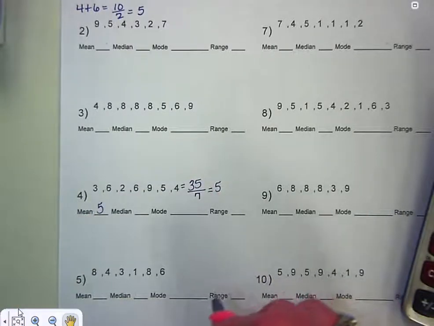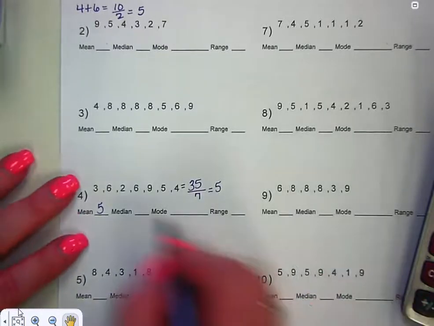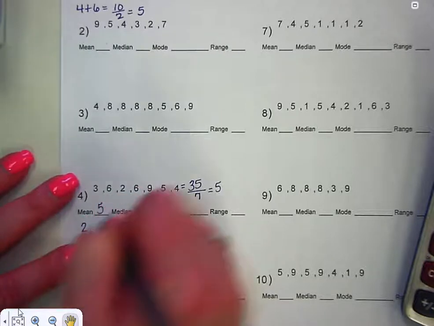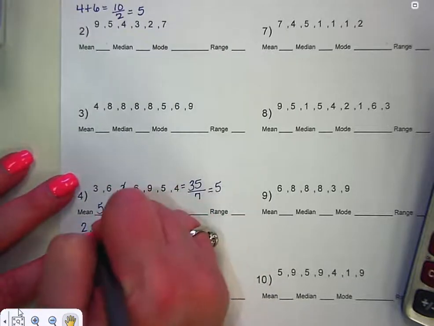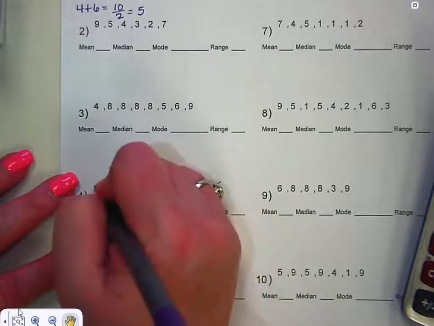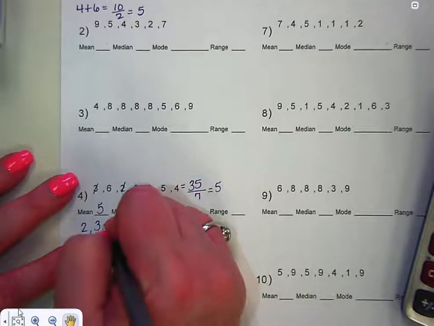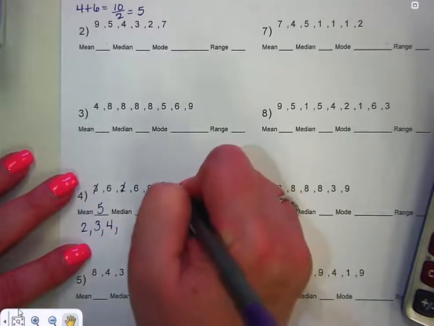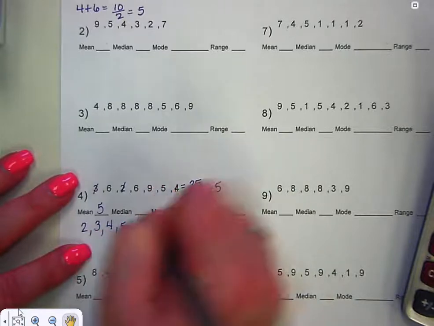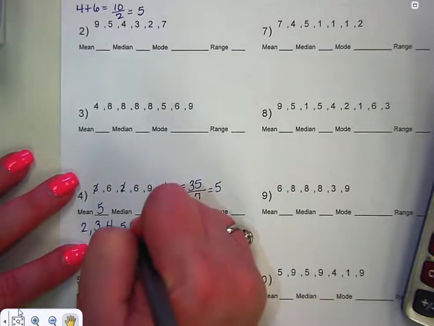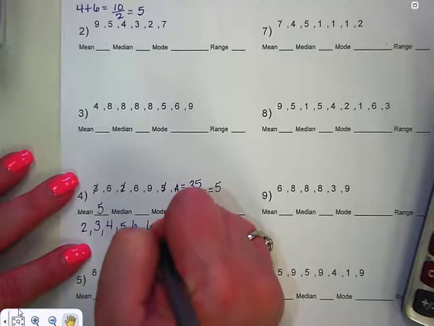Your median. What do we need to do first? Order them least to greatest. So there's a 2, a 3, a 4, a 5, a 6, a 6, and a 9.